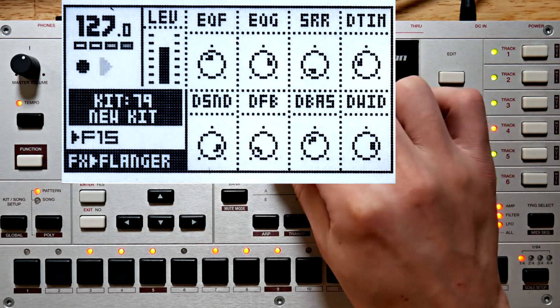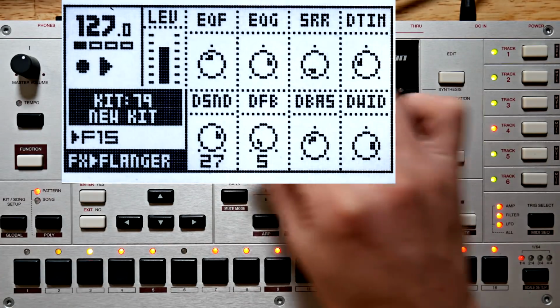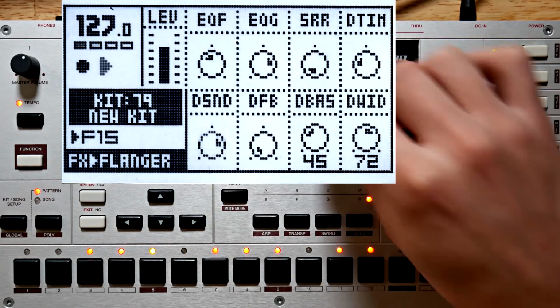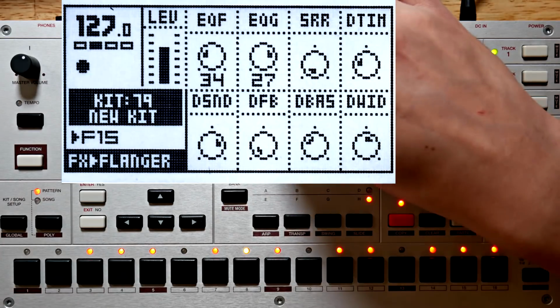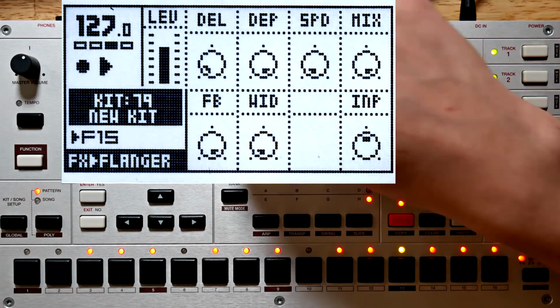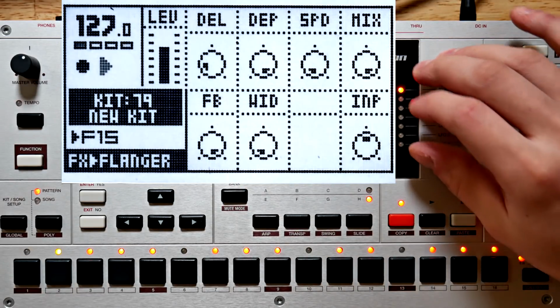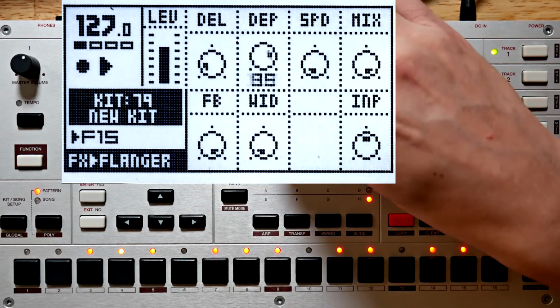I think I'll clean up this delay send a little. Let's emphasize some lower frequencies with the EQ. And now adjust the center of the delay time. Probably time to mess with the depth and speed controls now.